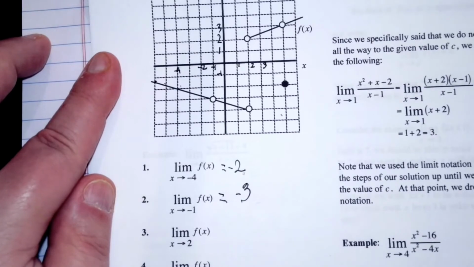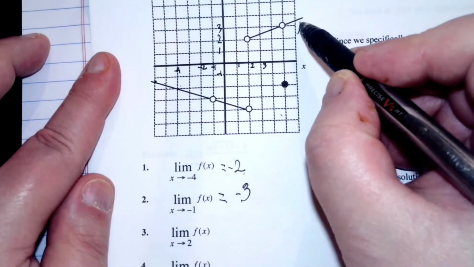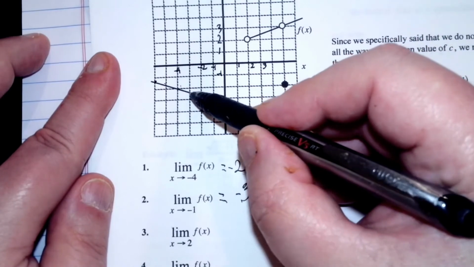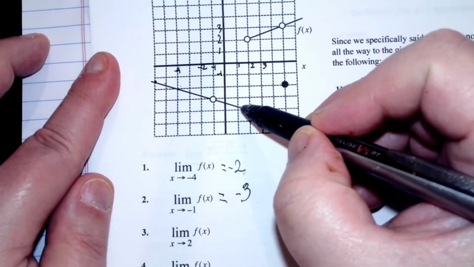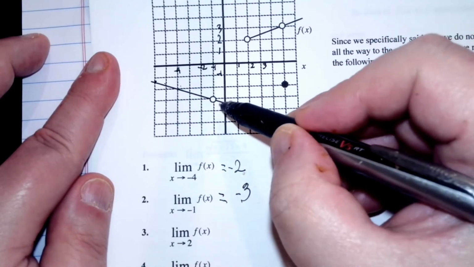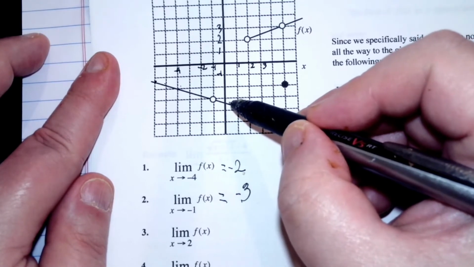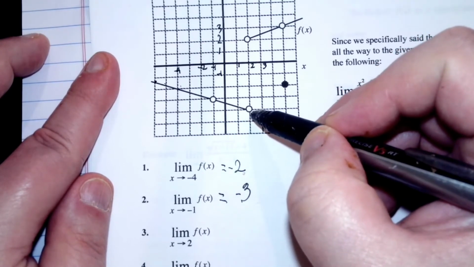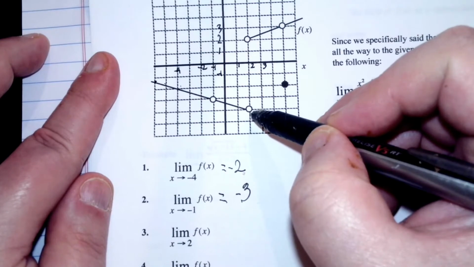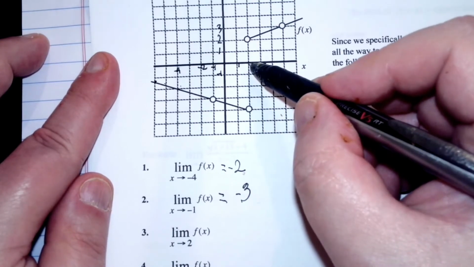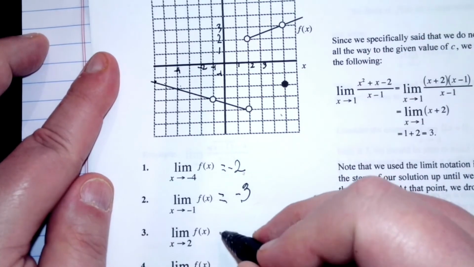Yes, we let x approach 1 from each side, from the right side and from the left side, so values bigger than 1 and values smaller than 1. We want to do the same thing here. As x approaches 2 from the left side, values of x that are smaller than 2, it looks like maybe the y values are headed toward 4.